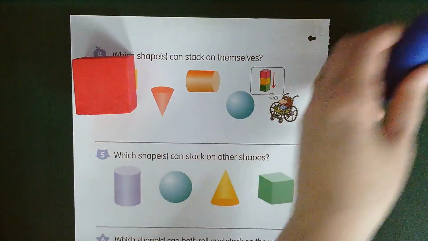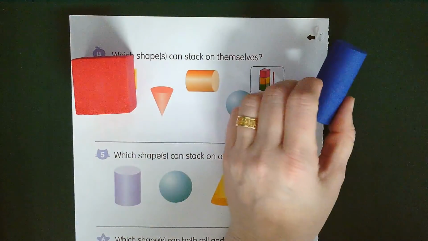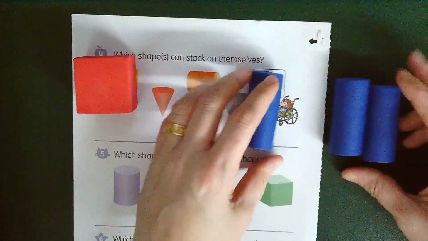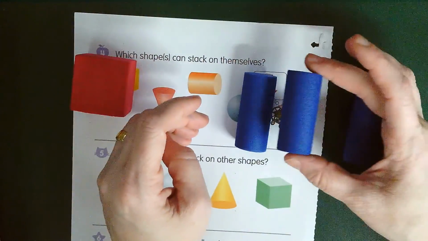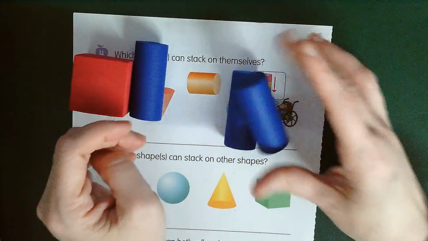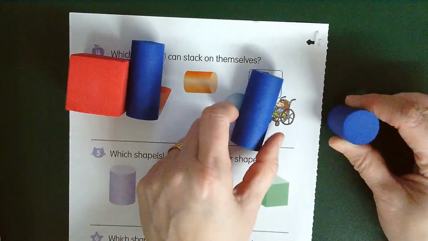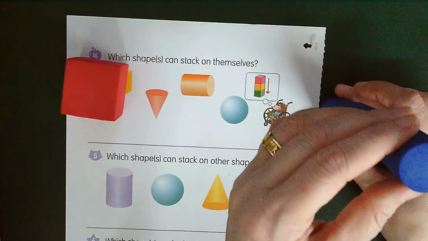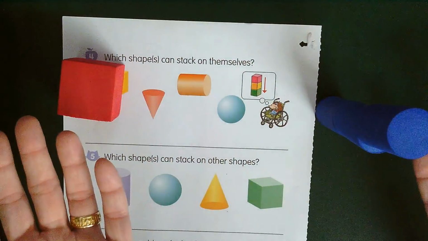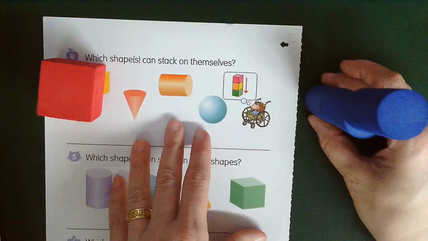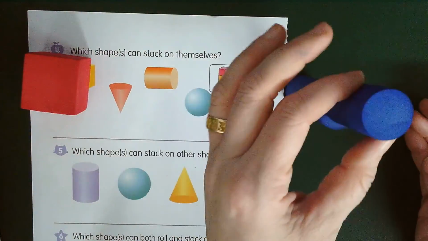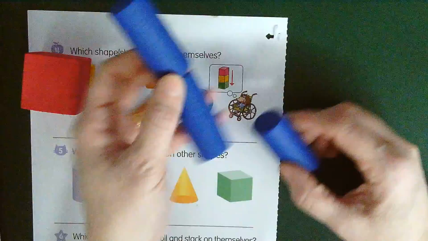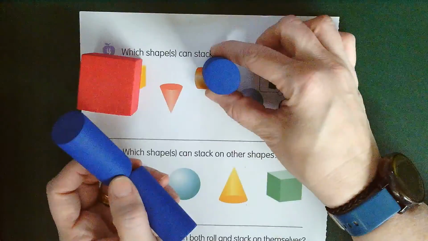Let's check these cylinders. So if I have a few different cylinders, if I put them like this, they're not going to be able to stack on themselves. But if I put them on their face, on their flat side, and put another flat side on and another flat side on, they'll stack up. I can move my hands away and they won't fall over. It's not even really centered and it still stays up. So these can definitely stack on themselves. So we'll put that one right there.